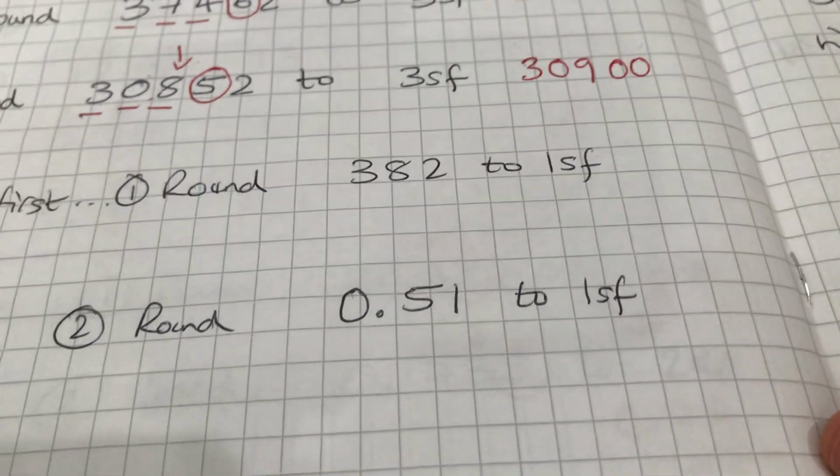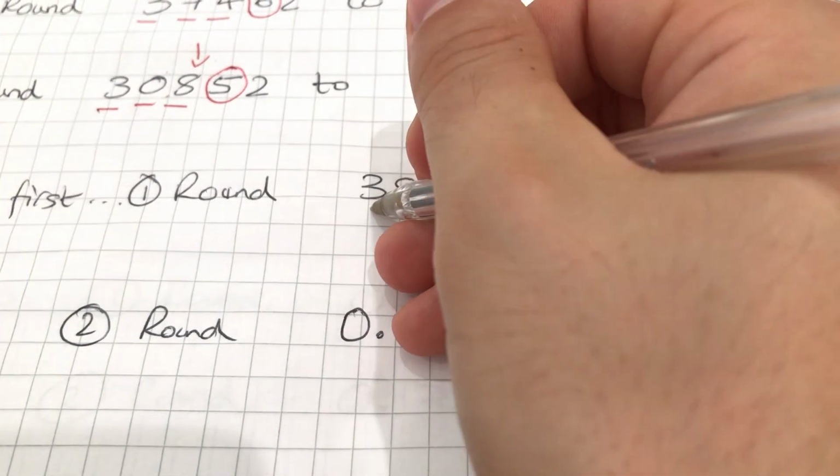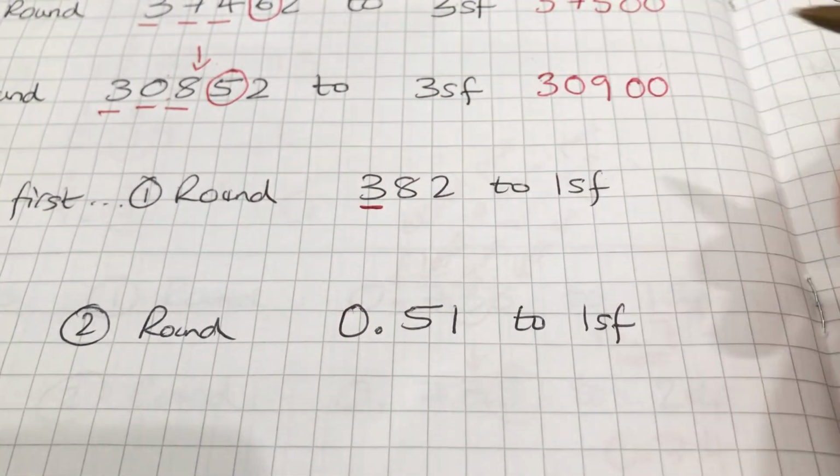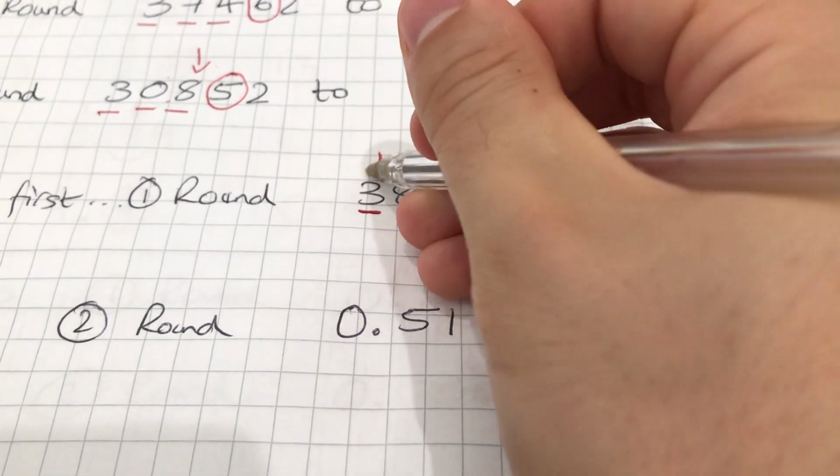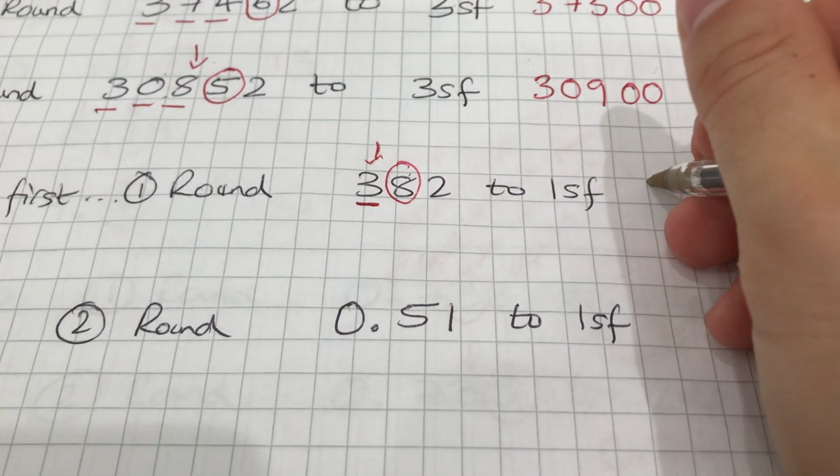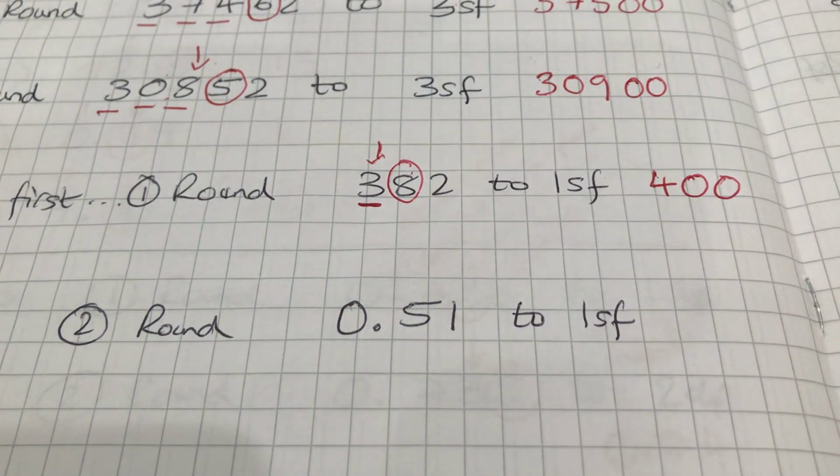So let's round these to 1 significant figure now. 1 significant figure, nice and easy, that first number. So I then look at that, and that tells me to round up, so that becomes 400.